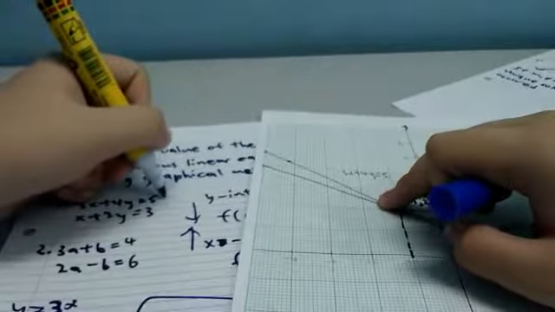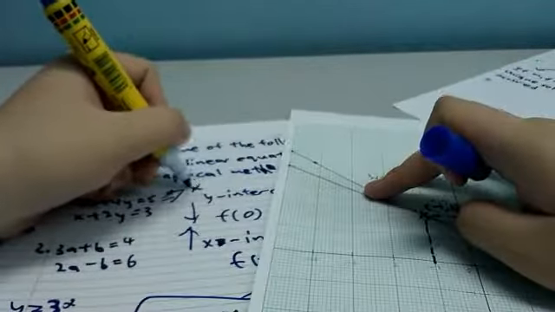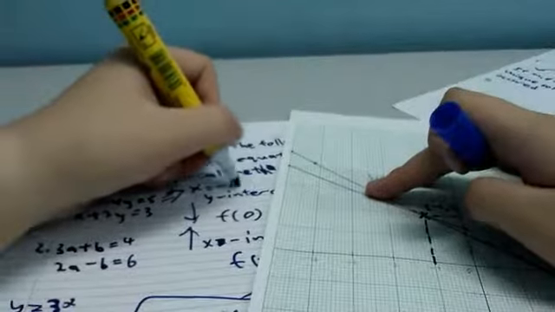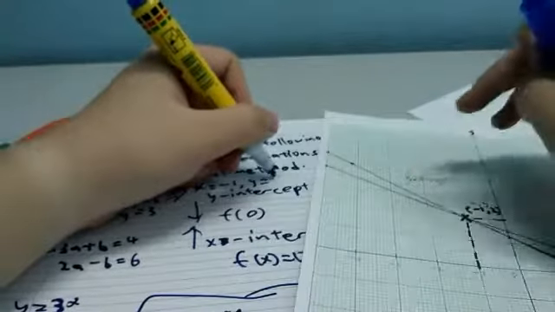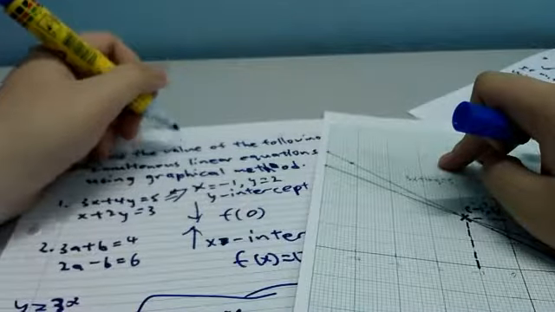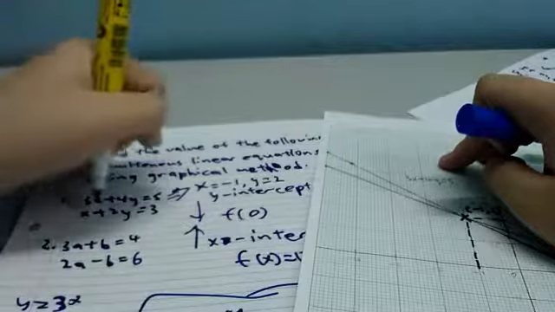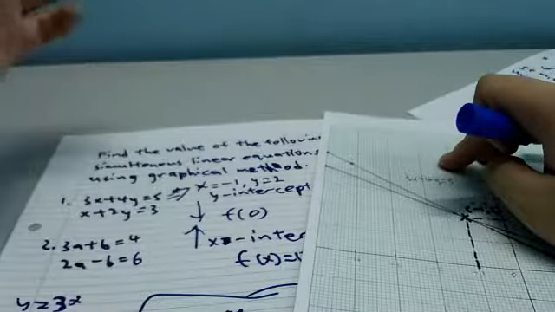So the solution for this equation is x is equal to -1 and y is equal to 2. And let's see if the answer is correct. -3 plus 8, yeah, that's 5. -1 plus 4, that's 3.